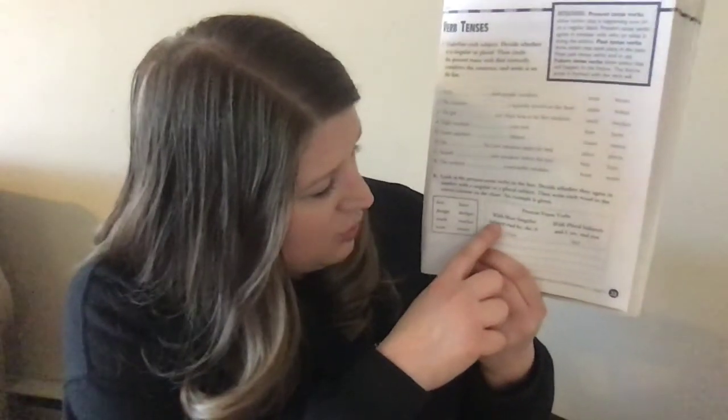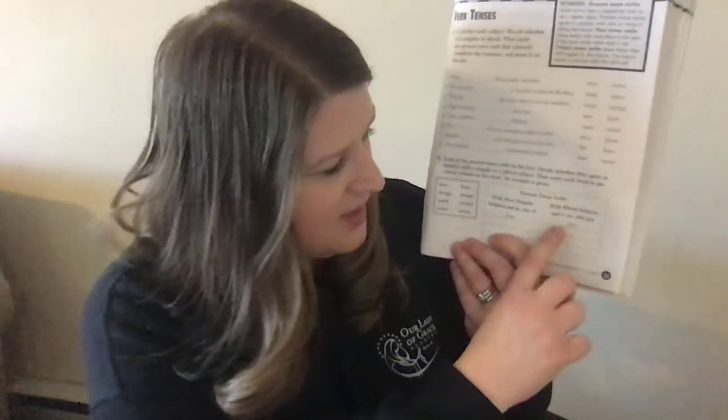Remember I said it's the opposite. So the words that are going to go under here, since this is asking for a singular subject, these words would be plural. Remember, plural means more than one. Since this is asking you to put the plural subjects, these words are going to be singular. Hope that makes sense to you.